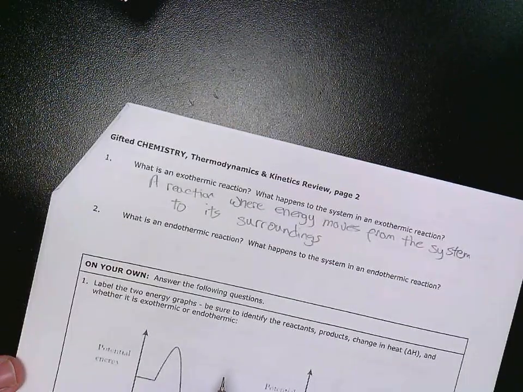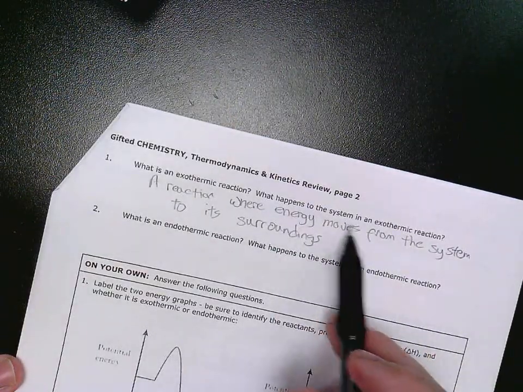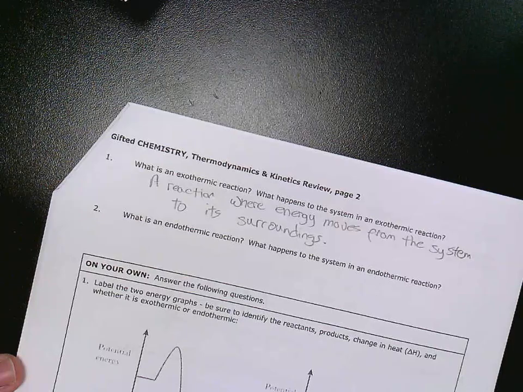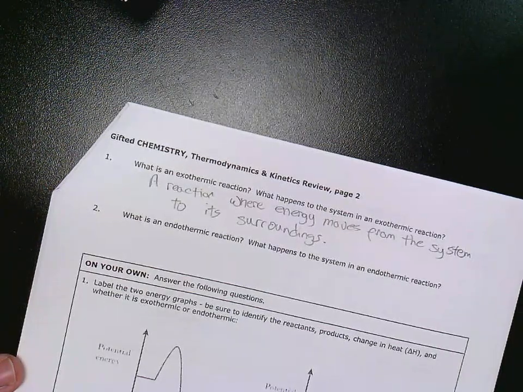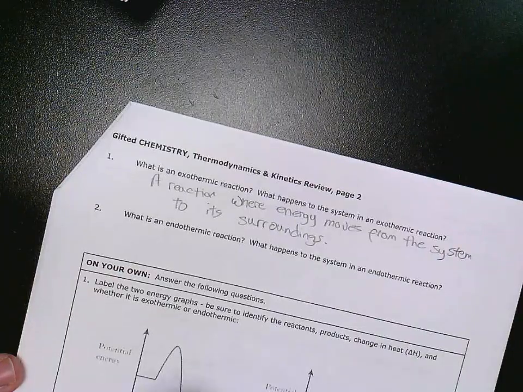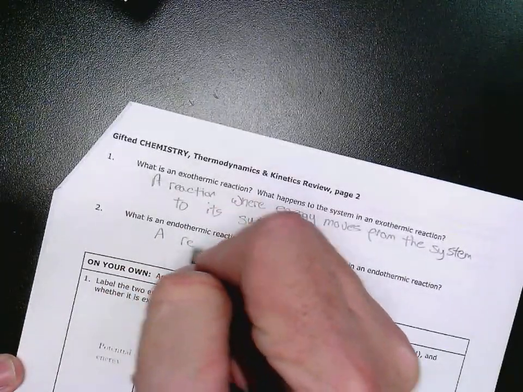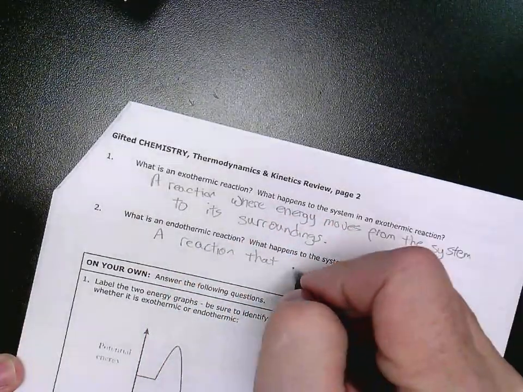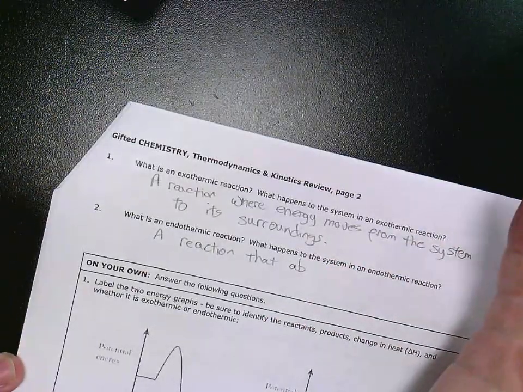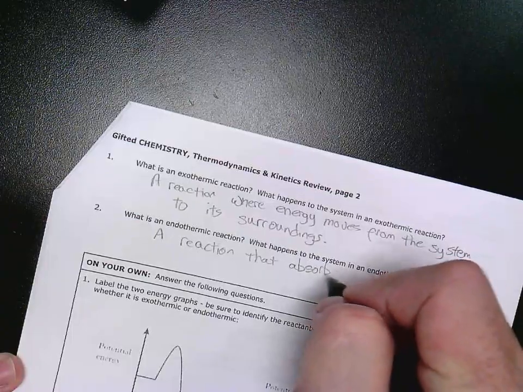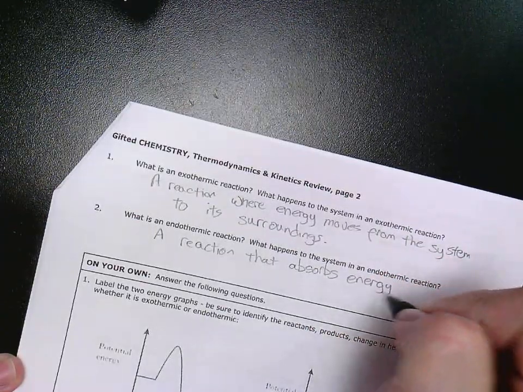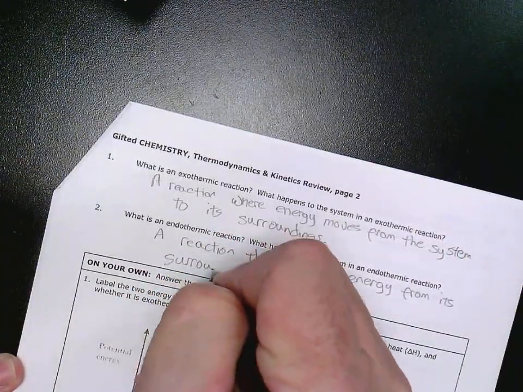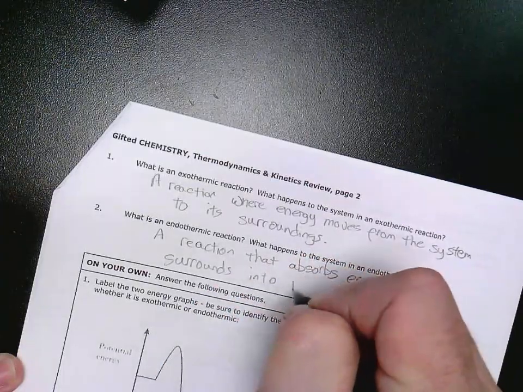What is an endothermic reaction? What happens to the system in an exothermic reaction? Generally, that's like a beaker getting hotter, but I don't like to think of things in terms of getting hotter and colder. I like to think of whether energy is coming out or energy is moving in. An endothermic is a reaction that absorbs energy, and you'll feel it as a cold beaker, because that's heat transferring from your hand to the beaker. It absorbs energy from its surroundings into the system.